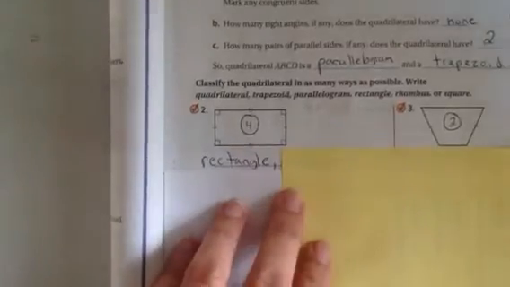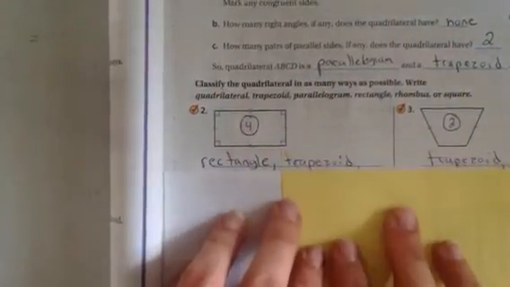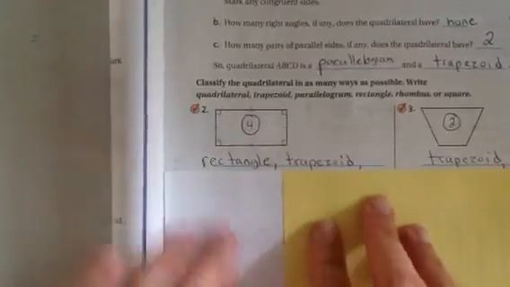I also notice that it has at least 1 pair of parallel sides. It has actually 2 pairs of parallel sides if we go across this way, and then if we go this way. Okay, so that tells me that it's a trapezoid.